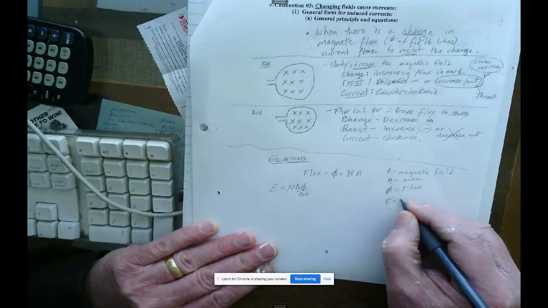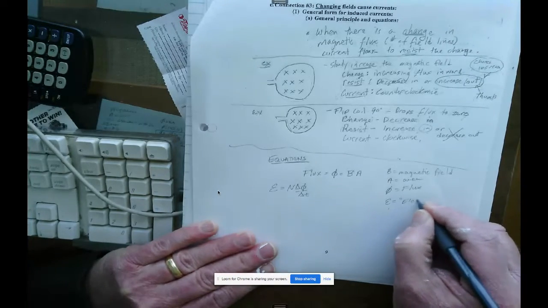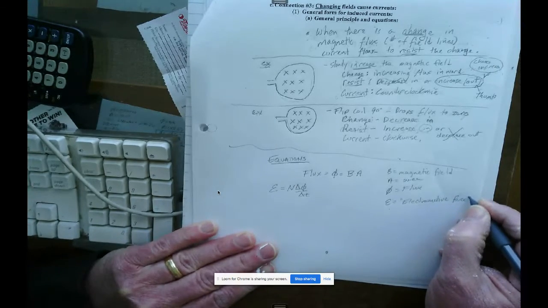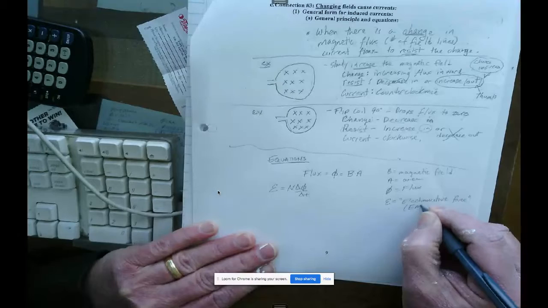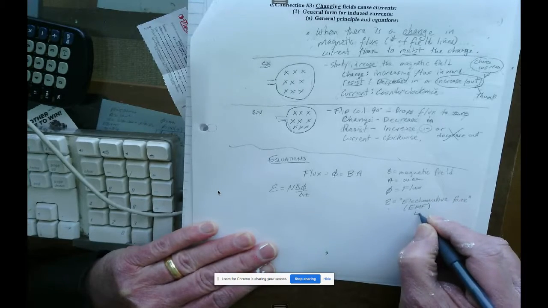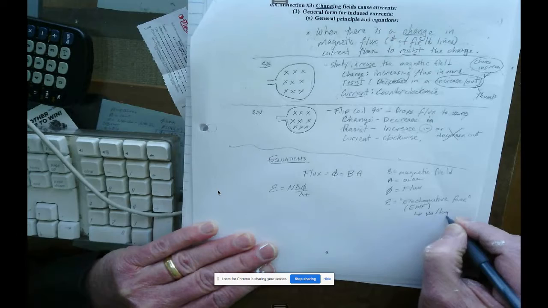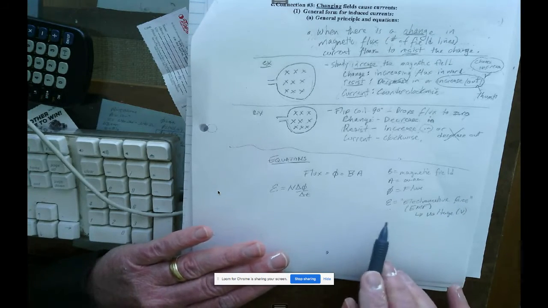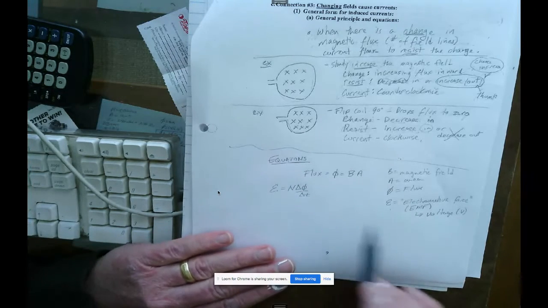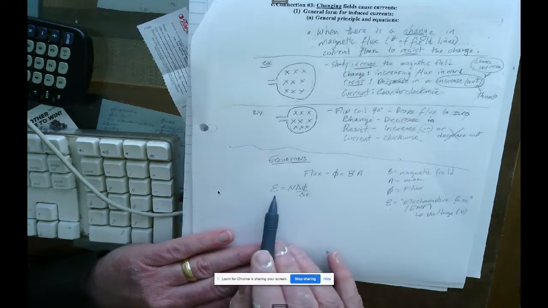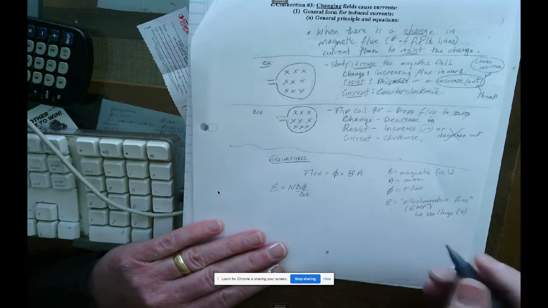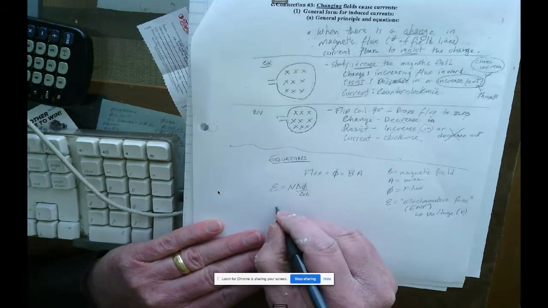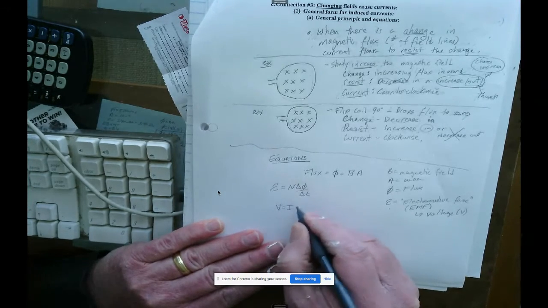The curly E thing is called electromotive force, or EMF. But it's really just voltage. For some reason there's a different symbol for it when we're dealing with a magnetic induced current, but this is just going to give us our voltage. And then once we have the voltage and we want a current, we have to remember this equation from our current unit.